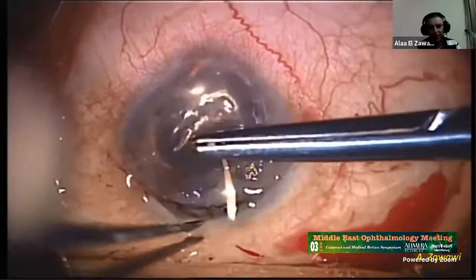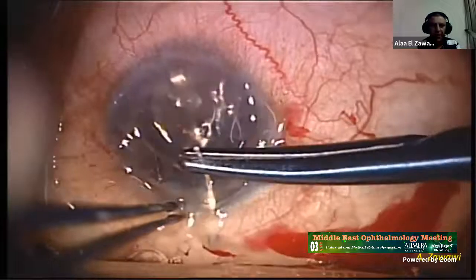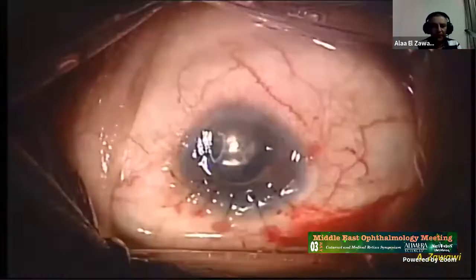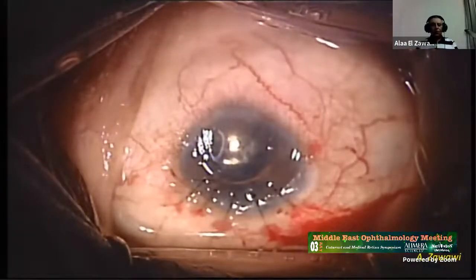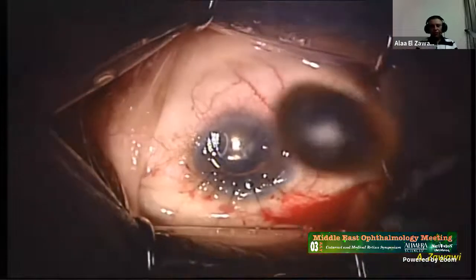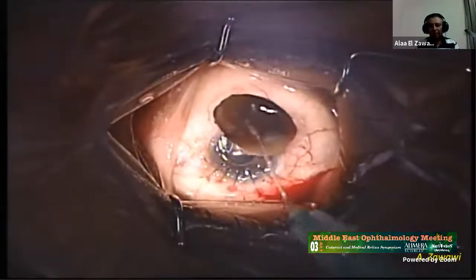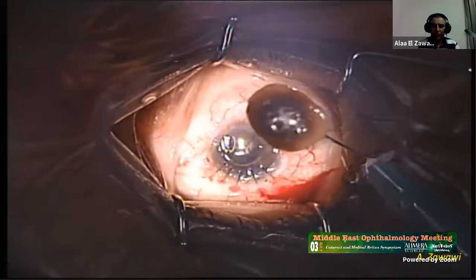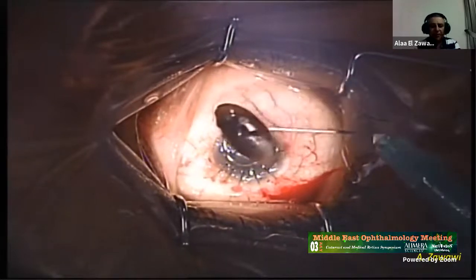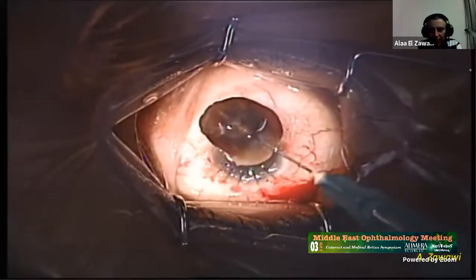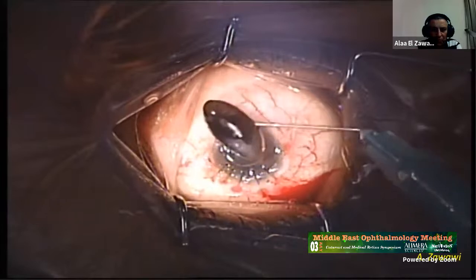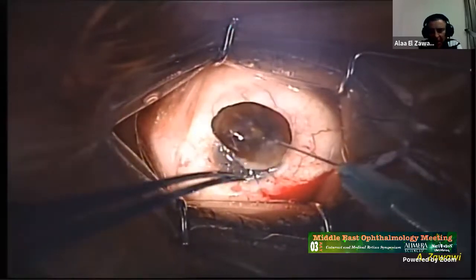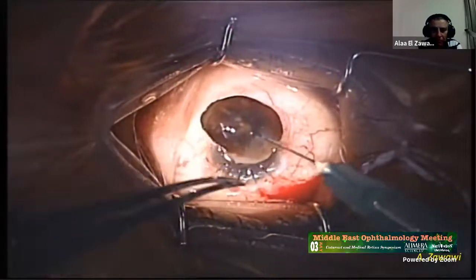I have just put my sutures, and at that moment I really thought, what shall I do? You also have to think about Yamane techniques here, fixation, look for the nucleus. Actually, I decided not to do anything. This patient had only hand movement vision for maybe 10 years, and I just decided to do it like that.